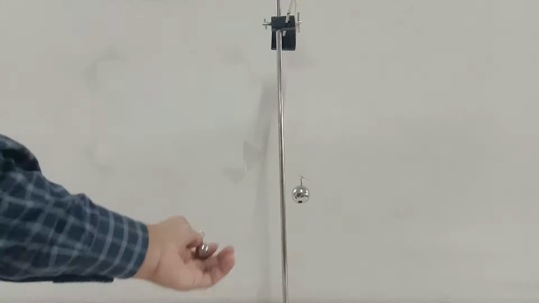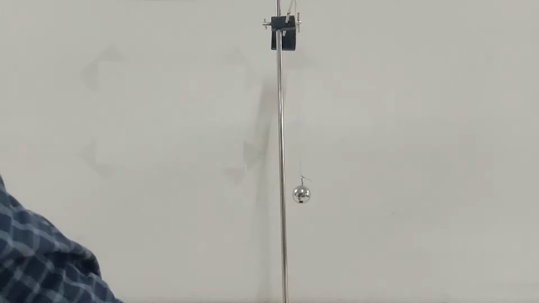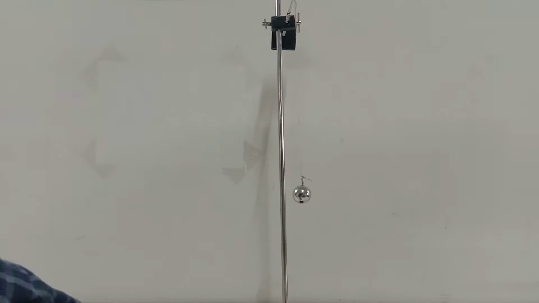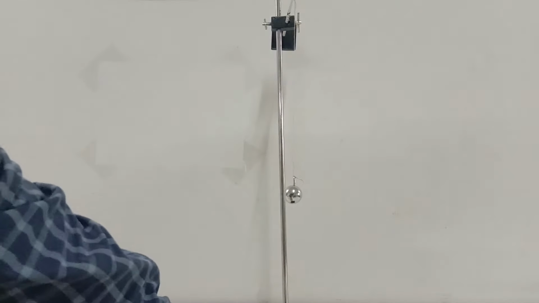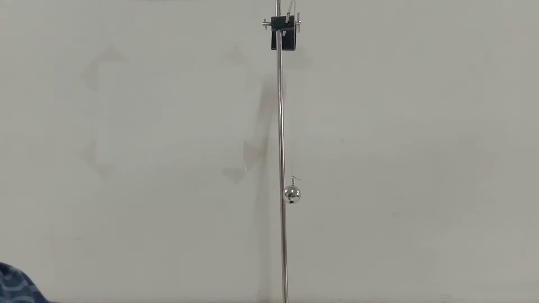If I change any of the bobs, the mass of the bob is never going to affect the time period. So the time period does not depend upon the mass of the pendulum as long as you keep the length as 27.5 centimeters. Whether you take this bob or this bob or this bob, all of the bobs are going to give you the same answer.